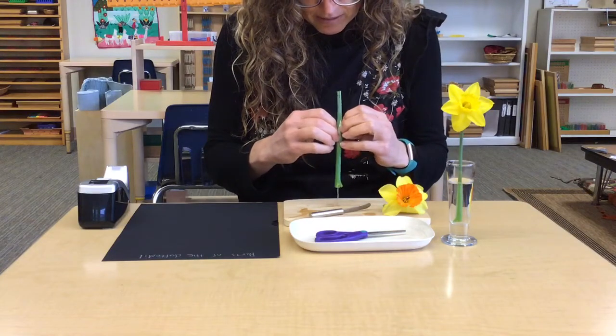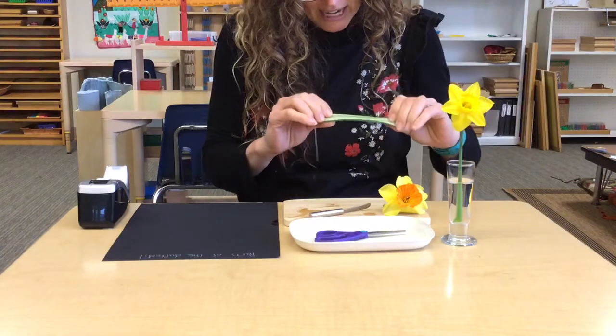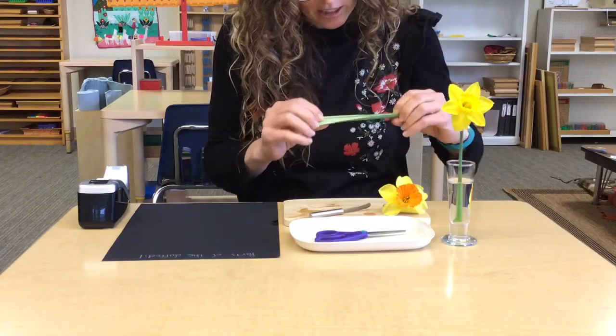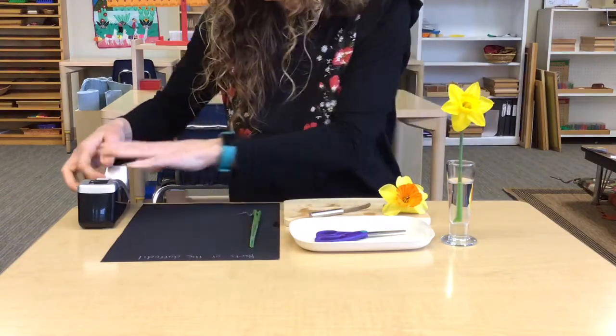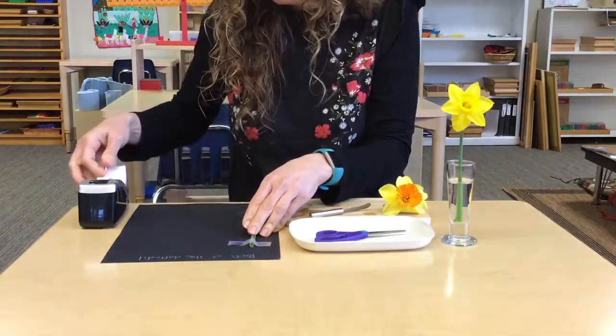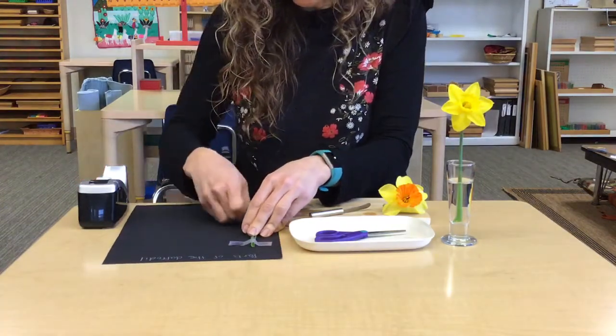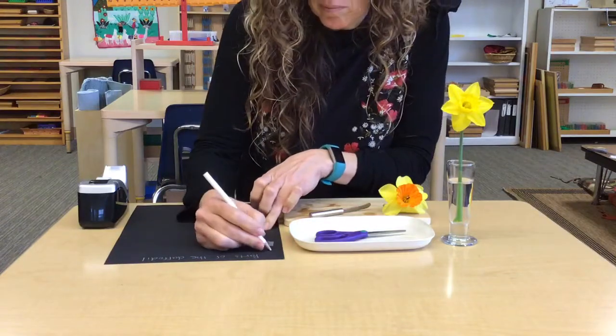And here, you can kind of unroll the stem and look at the inside and how it's just like a straw, it's hollow. Then we can attach that to our paper with tape. And we can write our label. Stem is a good, easy one to spell.